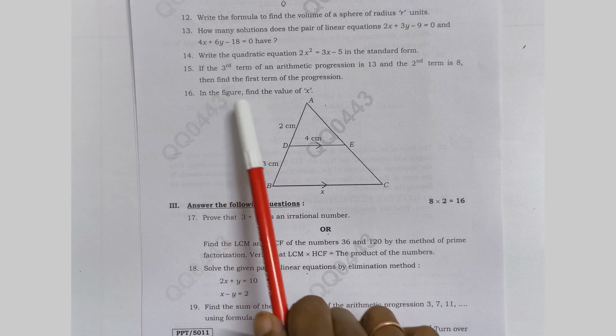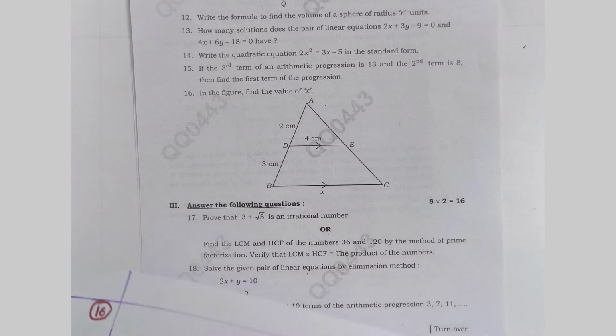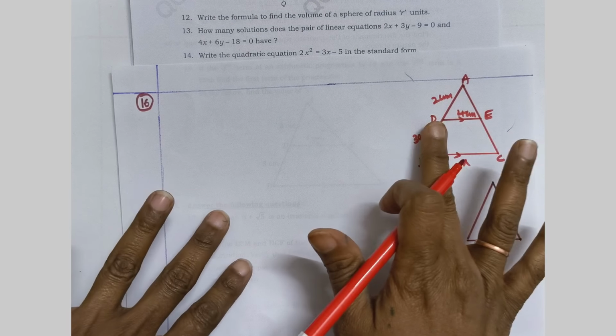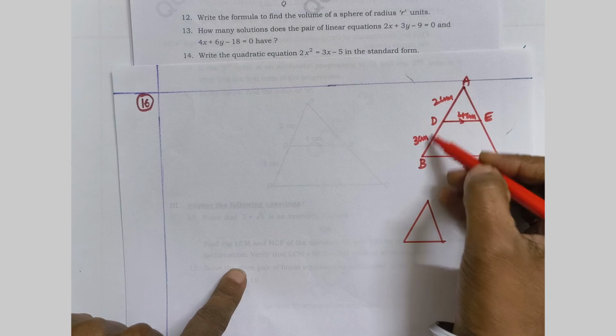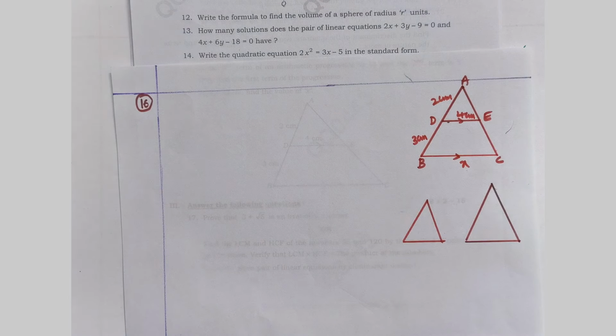Now 16th question. In the figure find the value of x. We will find this value. This is the diagram given. Carefully listen. AD is 2 centimeter, DB is 3 centimeter, DE is 4 centimeter and BC we will find.